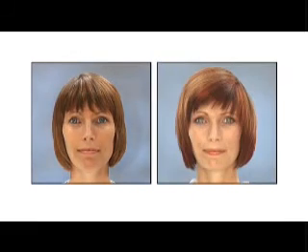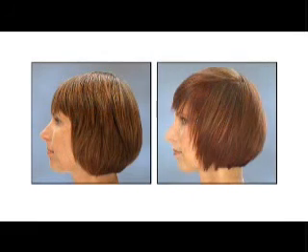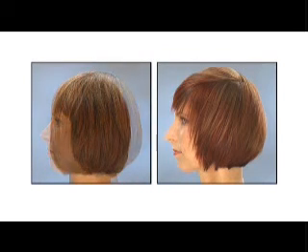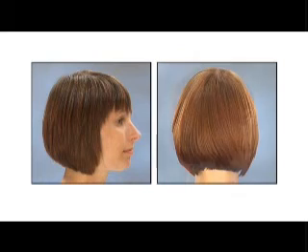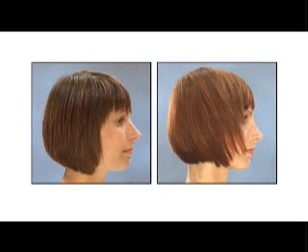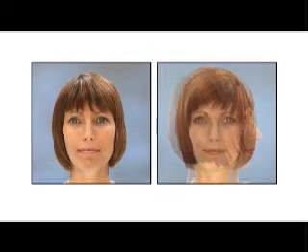Circles color technique calls for different colors applied in circular layers around the head. Depending on the size of the head, the density of the hair, and the desired effect, you may section into 2 or more circular sections. For this guest, the hair will be divided into 3 sections that encircle the head.